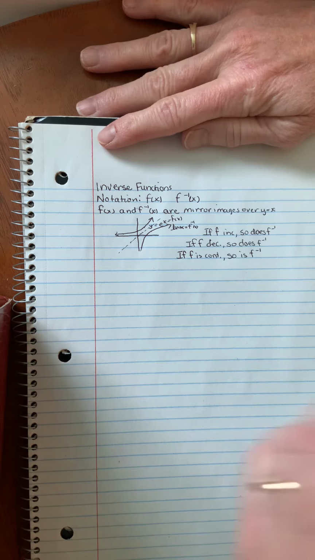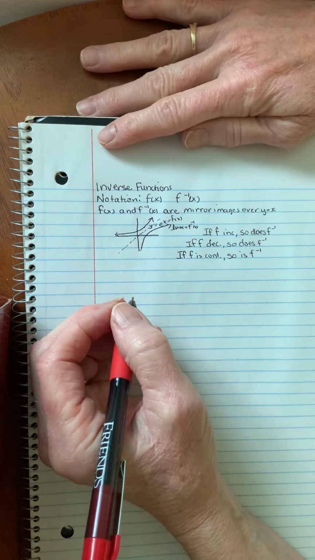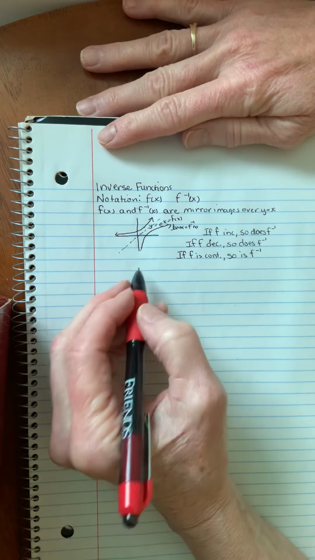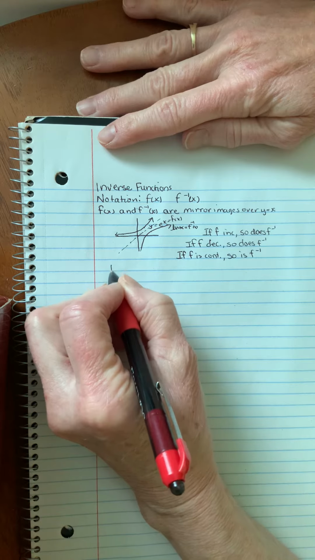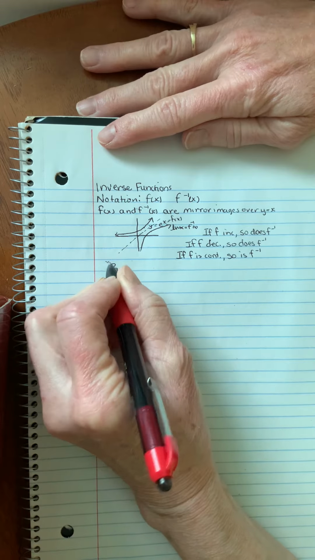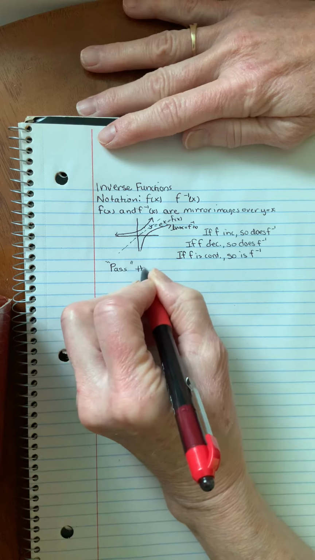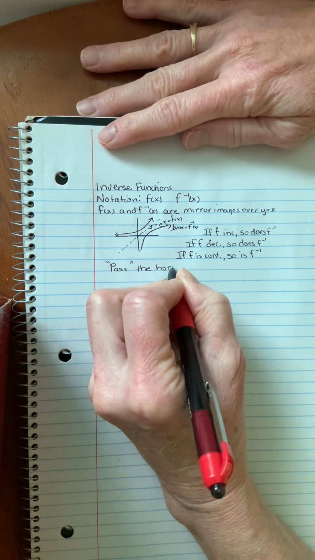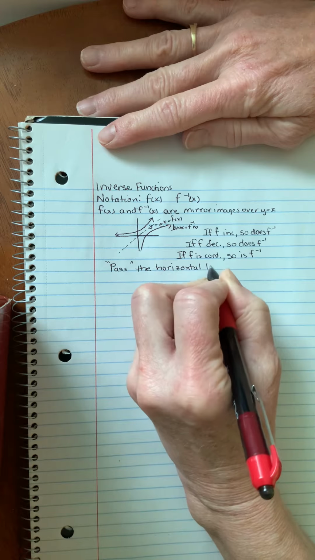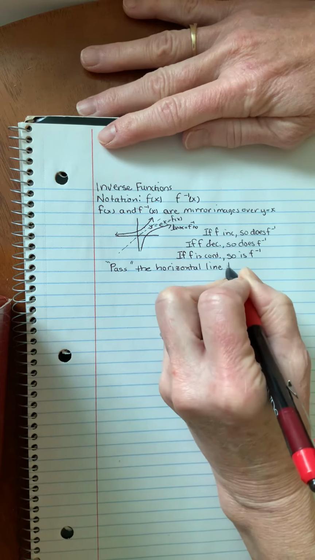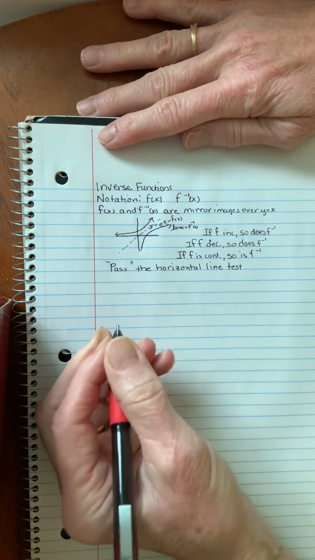Now, something that you probably learned in college algebra was that in order to have an inverse, a function has to pass the horizontal line test. Otherwise, an inverse will not be a function.